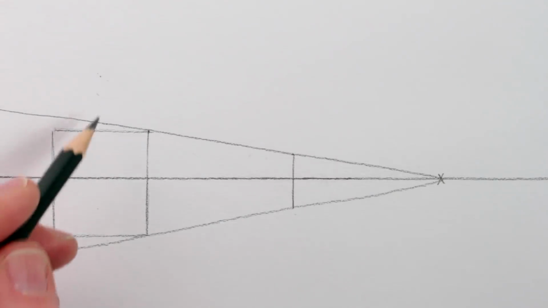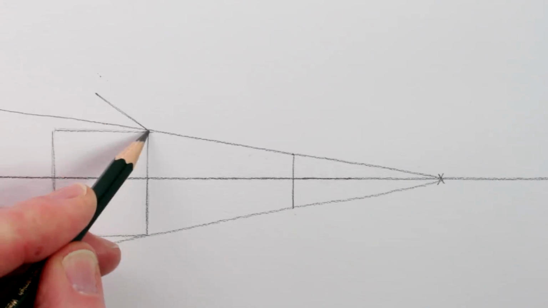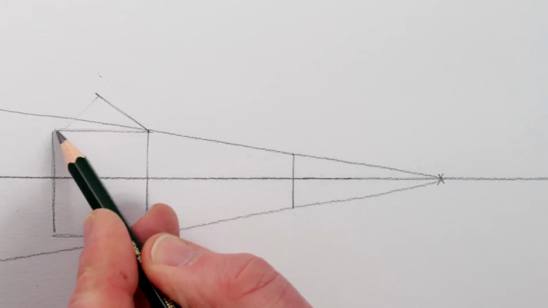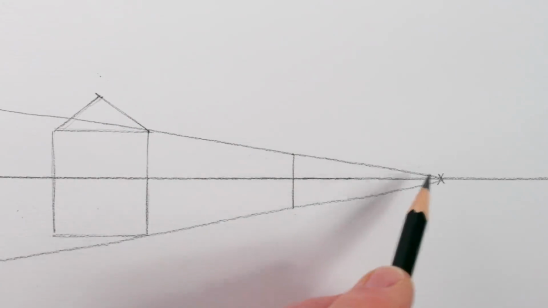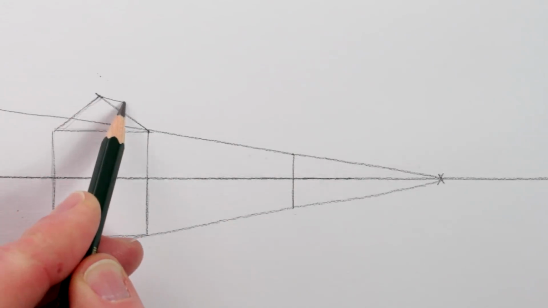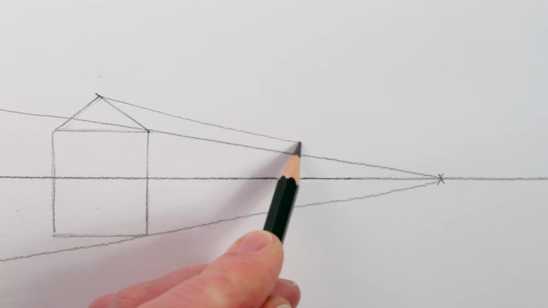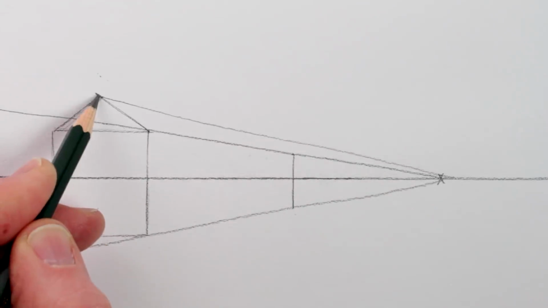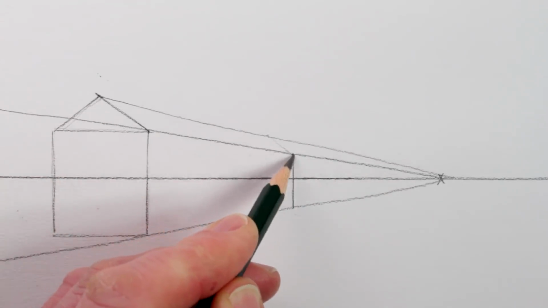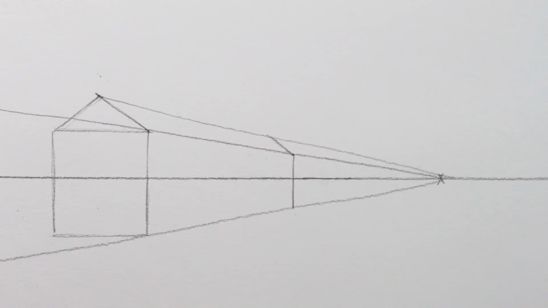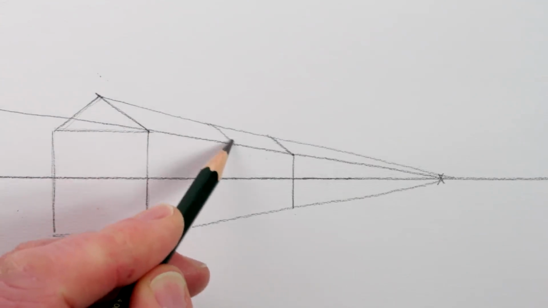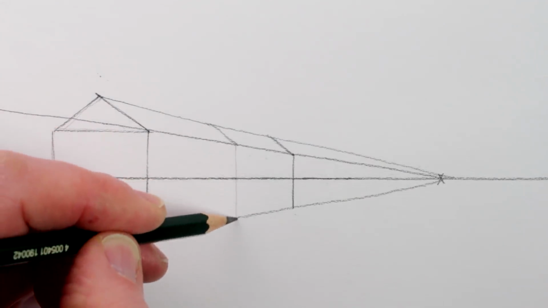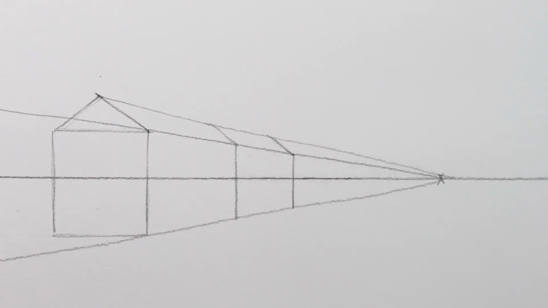Next, we can draw a triangle for the roof of our first building just by drawing a triangle on top of this rectangle. And then from the top point of this triangle, we can draw another line to our vanishing point, and this will be the top edge of the roof. And now we can copy the angle of the front of this triangle to find the same angle for the back end of the roof, and we can repeat this angle again in the middle of the roof to create 2 houses, and then just add 1 vertical line below it.